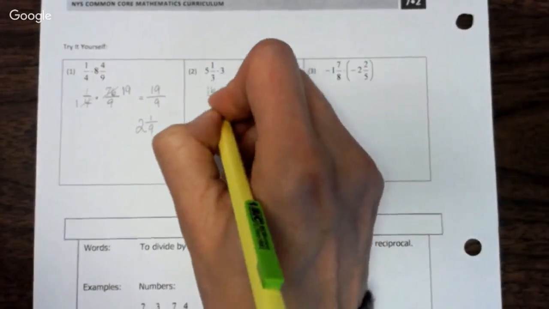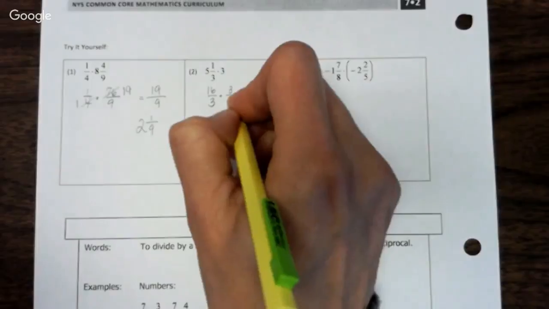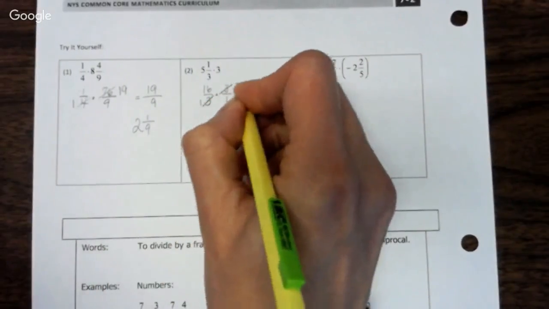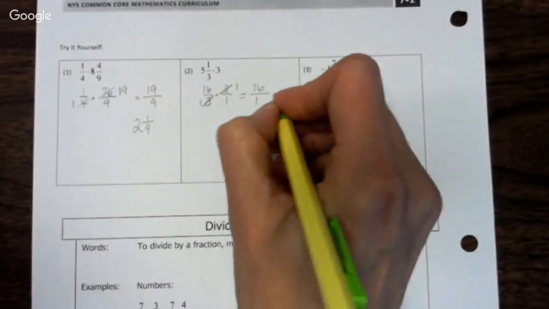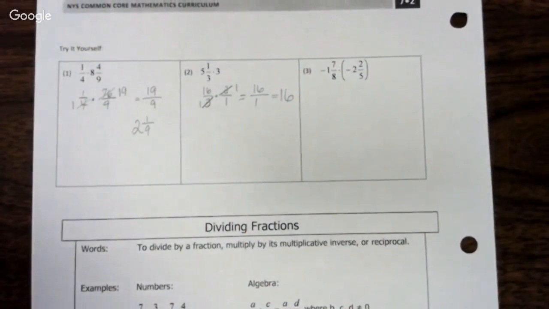All right, this one is 16 over 3 times 3 over 1. You can cross cancel. 3 goes into 3 once. 3 goes into 3 once. So that's 16 over 1. And when you have 16 over 1, that's just a whole number.